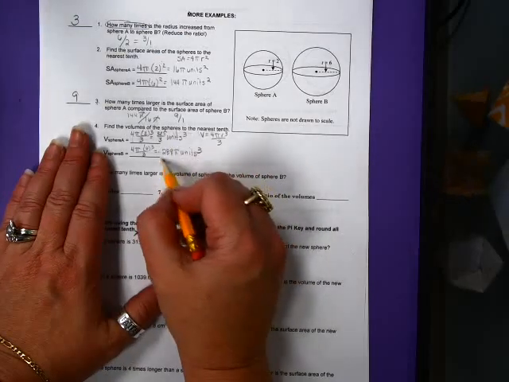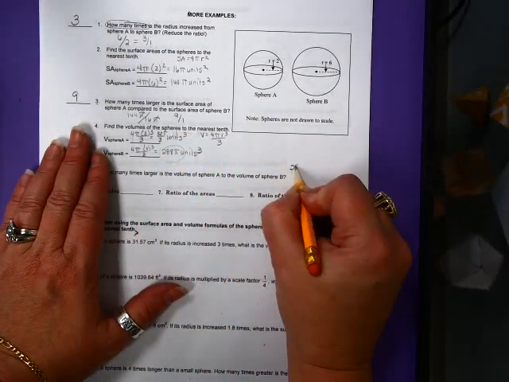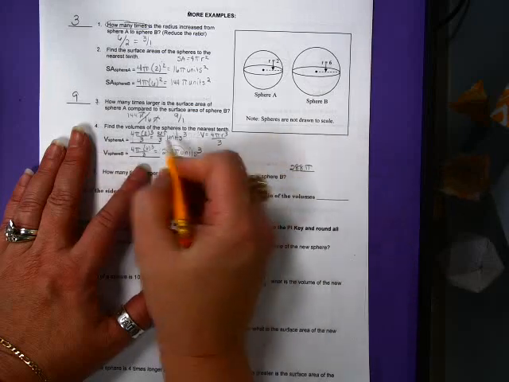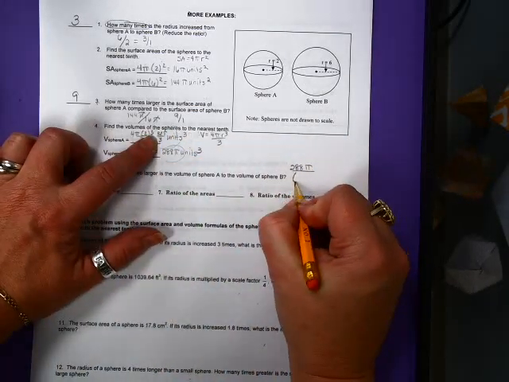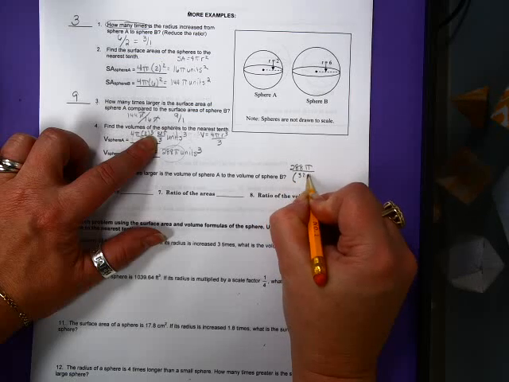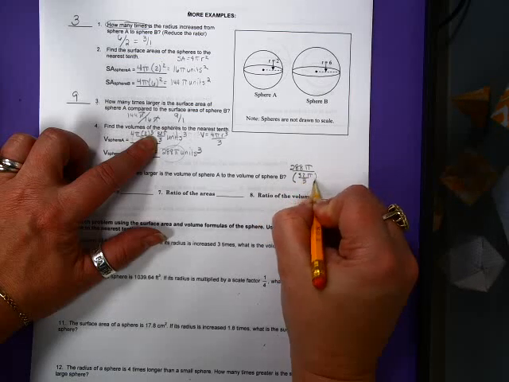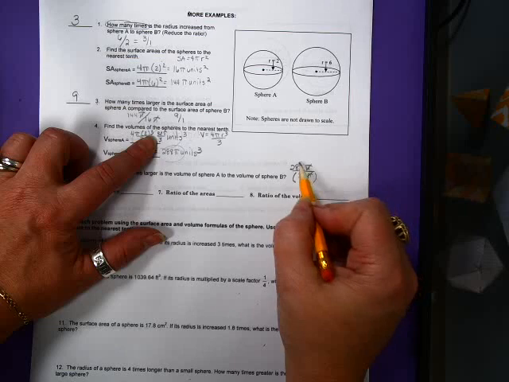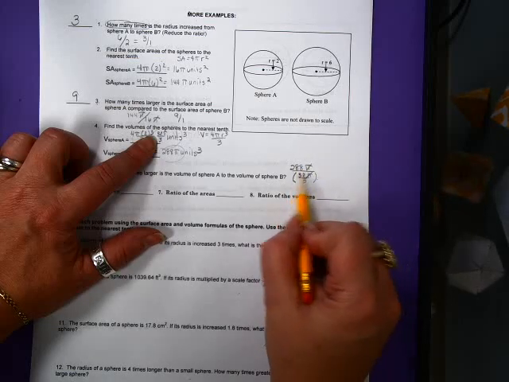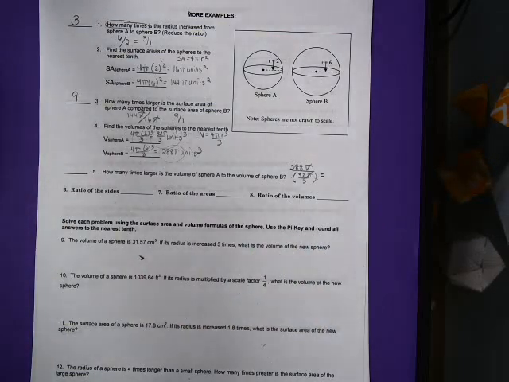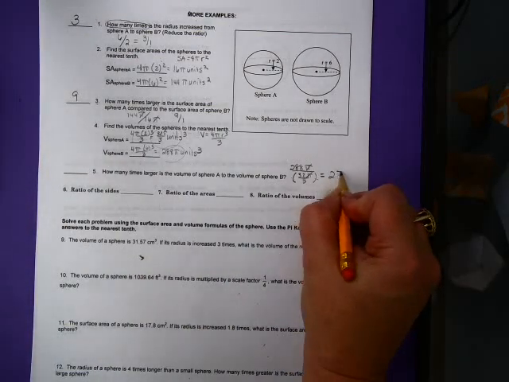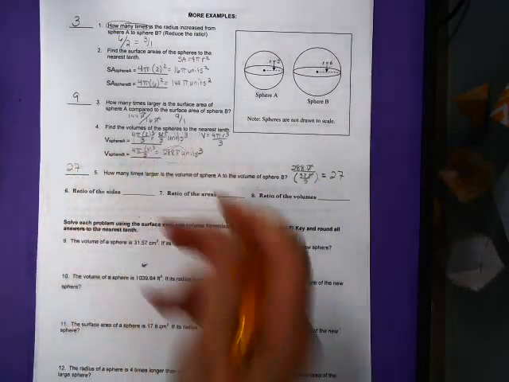Okay, well, you take this one here, the 288, and you divide it by this one here. Now, that's a fraction, so you have to put it in parentheses. 32 pi divided by 3. Pi's cancel out. When you plug this into your calculator, make sure you use parentheses. And when I plug it in my calculator, I get 27. It's 27 times larger.